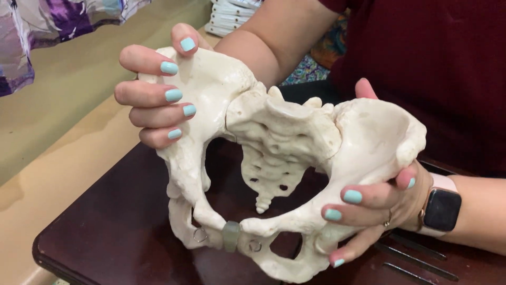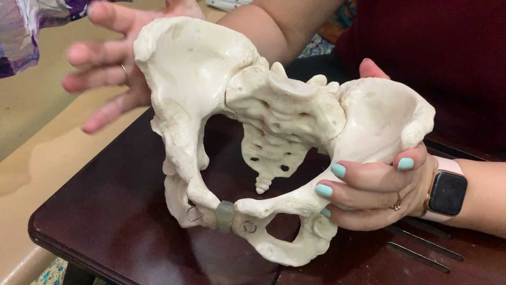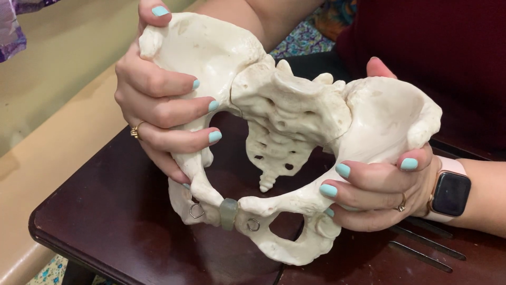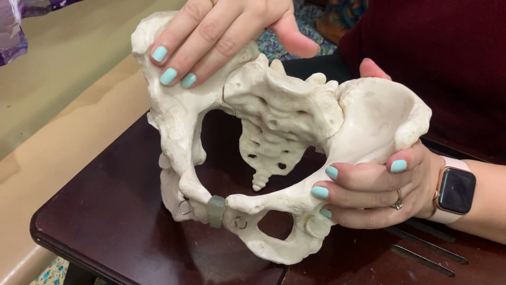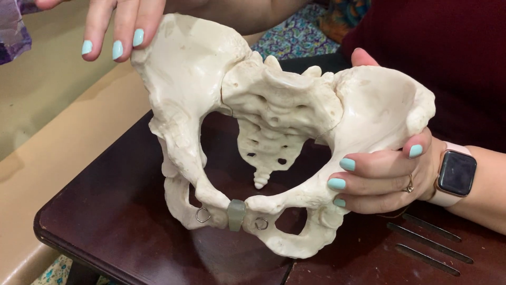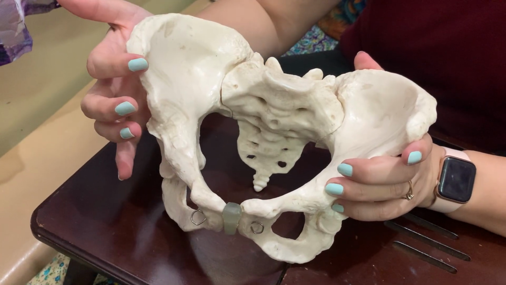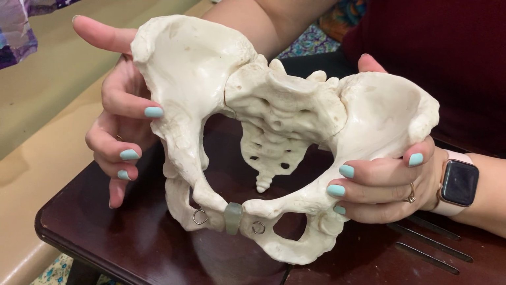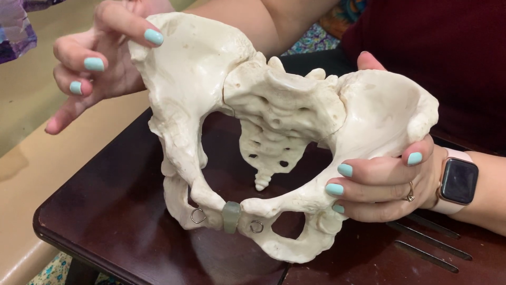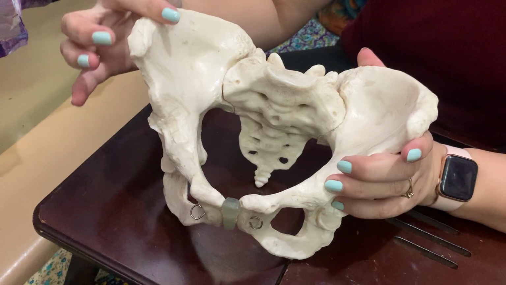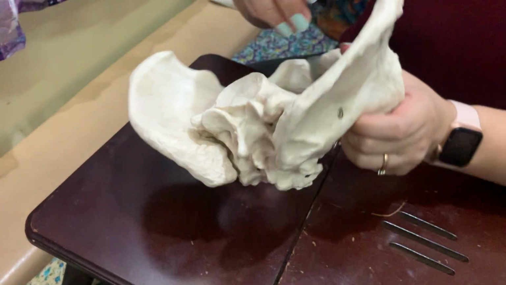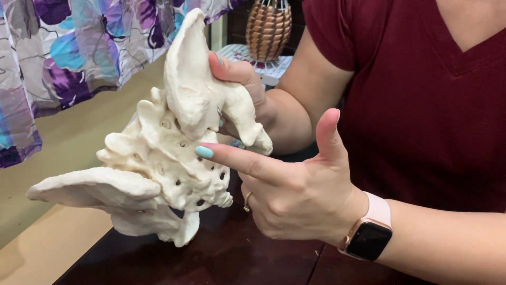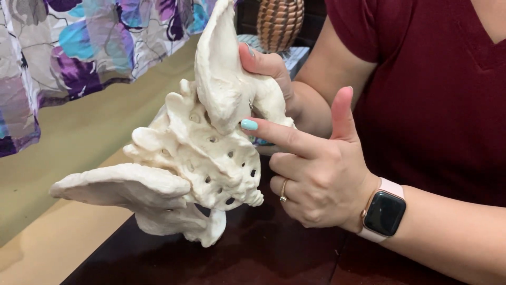Now some landmarks that you should know about. If we talk about the hip bone or the innominate bone, this concave portion is the iliac fossa. Then here you have the anterior superior iliac spine, anterior inferior iliac spine, and the iliac crest, that you can feel when you put your hands on your hips. If you look posteriorly, here you have the posterior superior iliac spine and posterior inferior iliac spine.